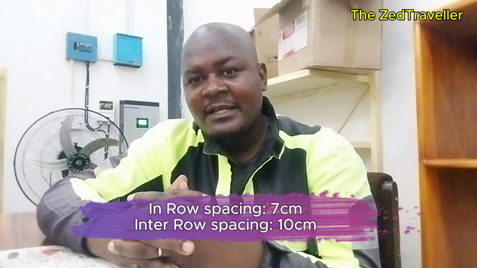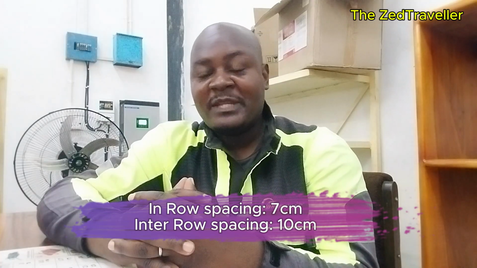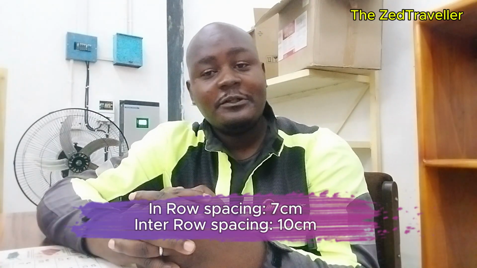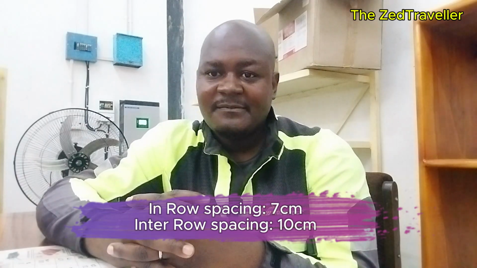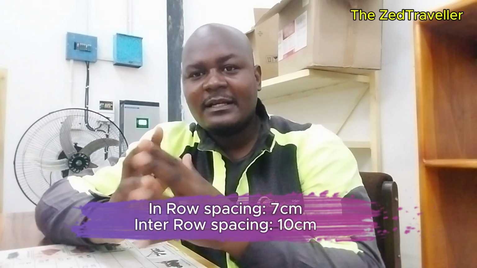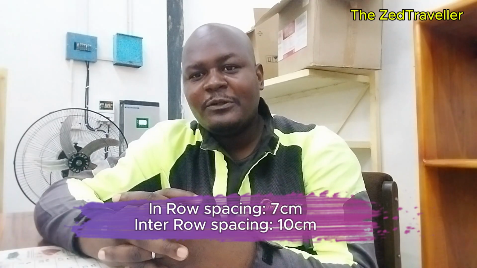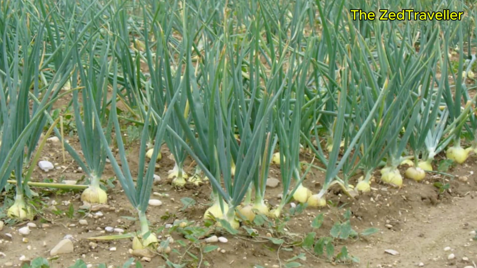So the best recommended spacing will of course be in-row spacing. You do of course 5 to 7 centimeters. You can even extend to 8 centimeters. And then interrow spacing, you will do 10 or 11 centimeters. With those spacings, you should be able to come up with a relative and average bulb of onion, which of course you're going to be able to meet your market quite dearly.